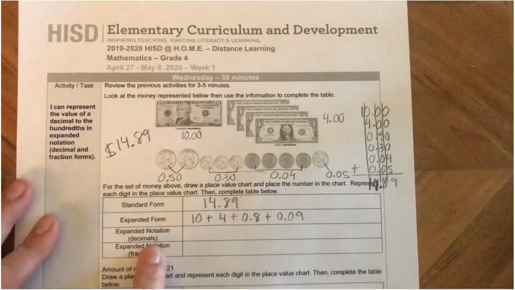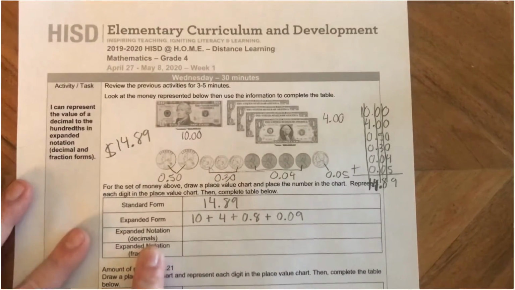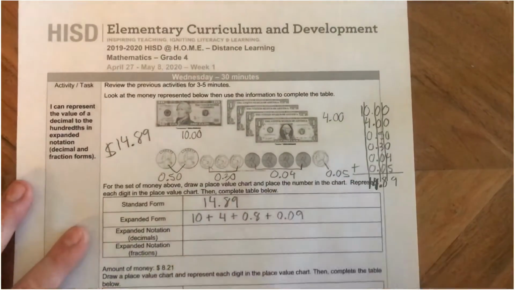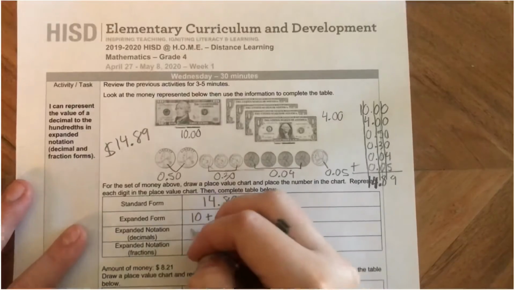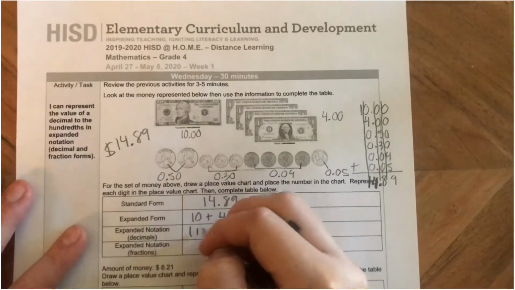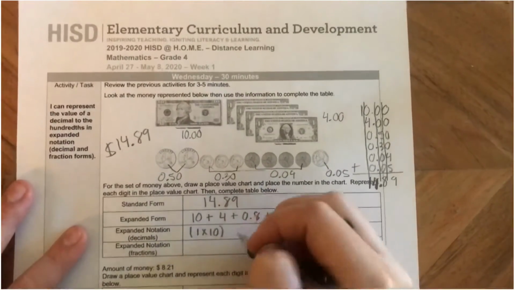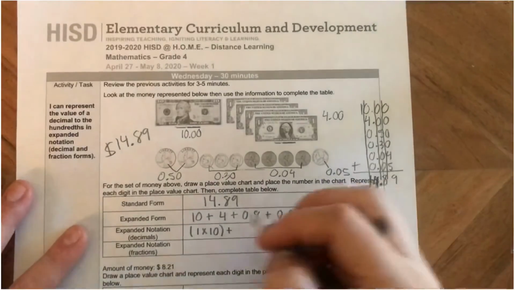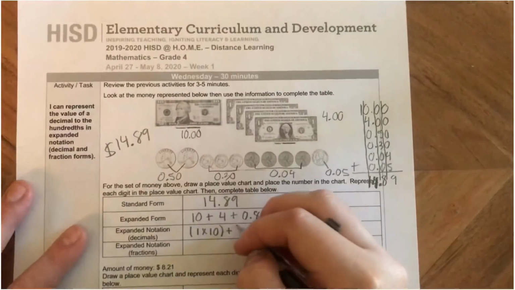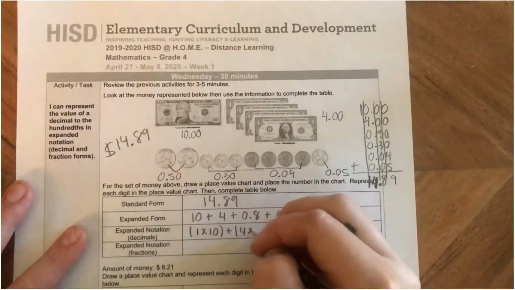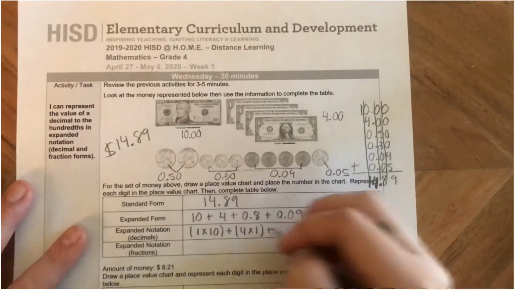Now I'm going to write it using decimals. So this is where we're multiplying. So our value for our tens place is 1, so I do 1 times 10. And then I add. My 4 is in my ones place, so I do 4 times 1. And then I add.